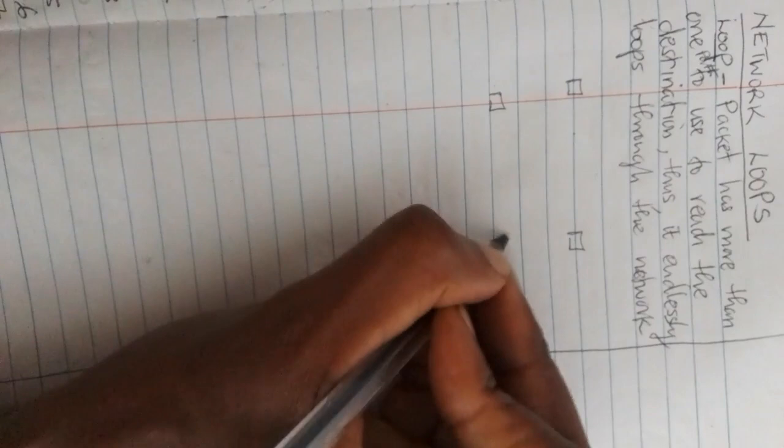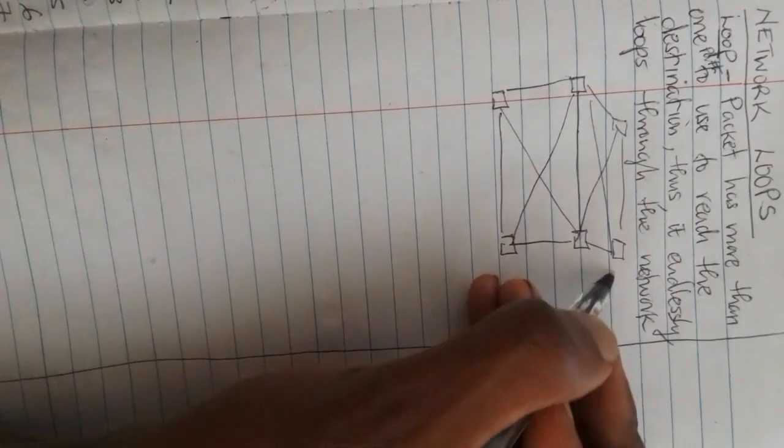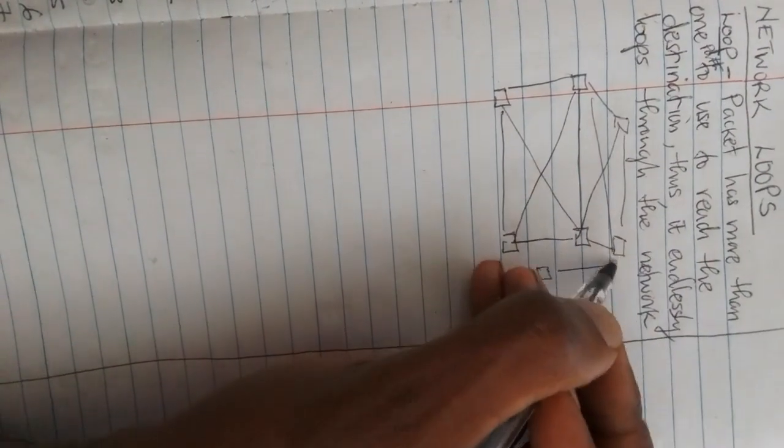Loops through the network. So it's a situation whereby you have a node here, another node, and another node. These nodes are interconnected like this, so there are multiple paths to get there. Think of this in 3 dimensions, where there is another node here, linked like this, and another node there, linked like this on the other side.